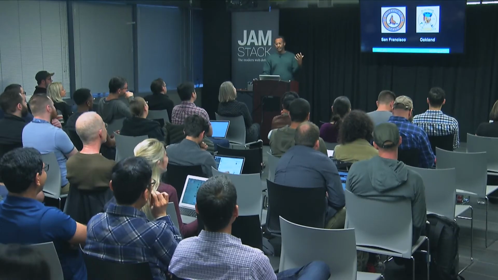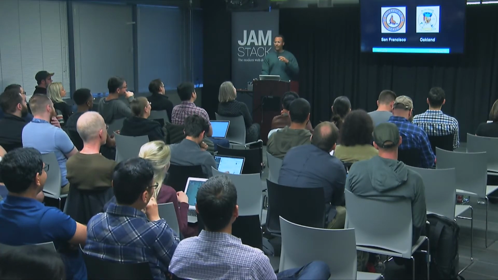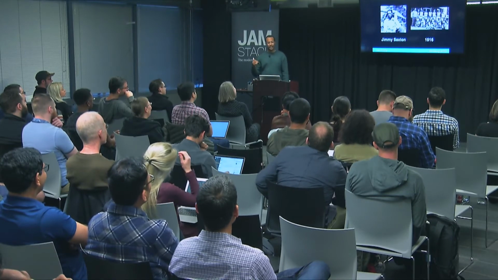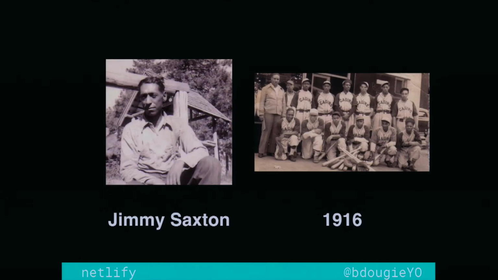Baseball is a big deal. And I also wanted to point out, because I thought it was really cool, the Oakland Oaks, when they started, were one of the first teams to have a colored player play organized baseball integrated. This is Jimmy Saxton. He was actually from Canada. And when they got him to play, they pretended like he was a Native American.